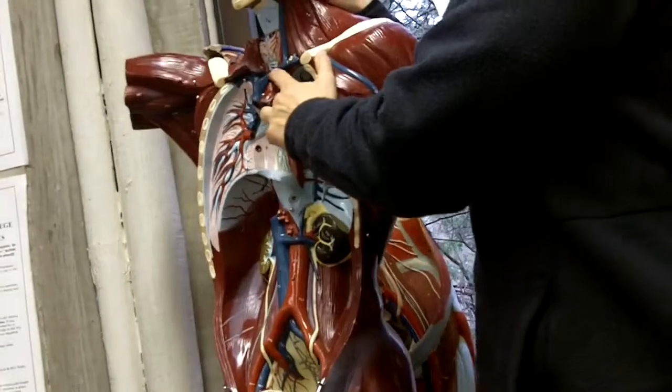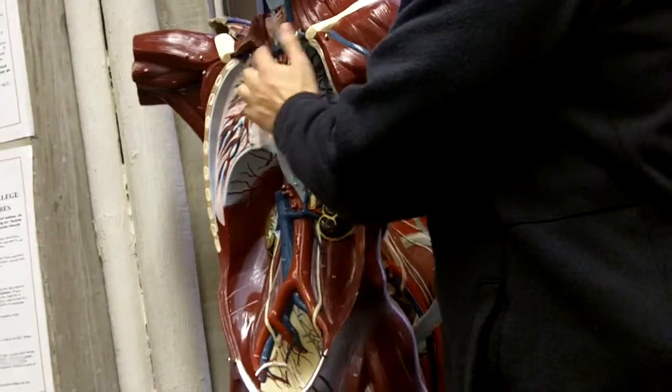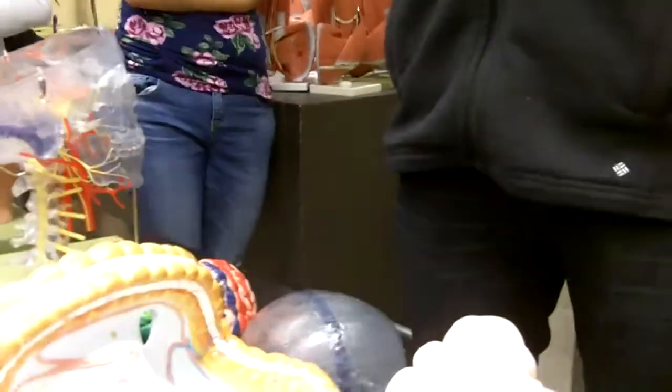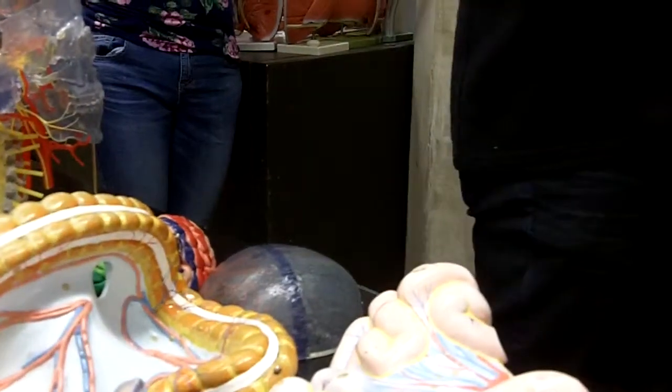Now, you have a left brachiocephalic vein and you have a right brachiocephalic vein. You have a left and a right brachiocephalic vein. But when you get to the artery and you talk about the brachiocephalic trunk, you only have one brachiocephalic trunk. Okay? So one brachiocephalic artery, two brachiocephalic veins. Okay?